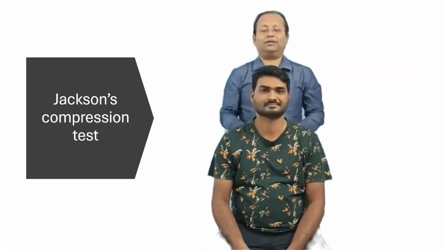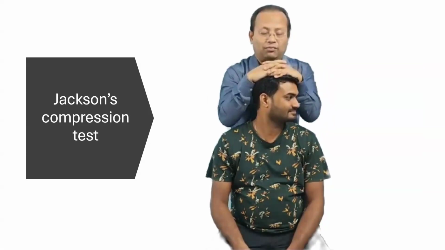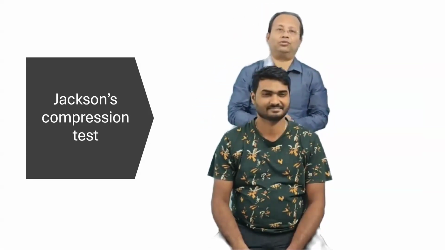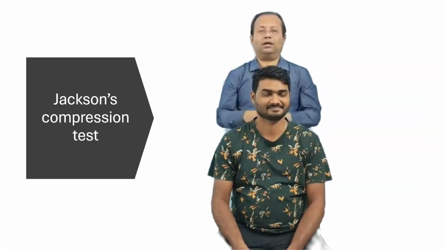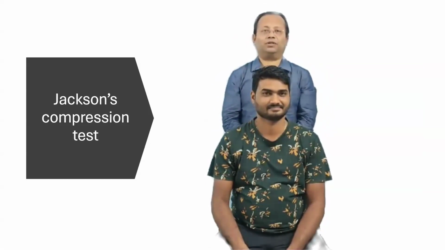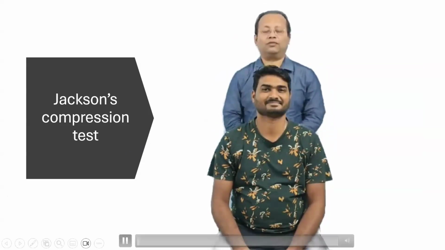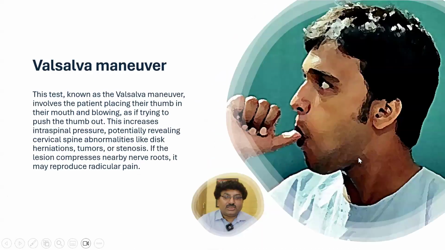radicular pain on the right side. Then I will tell him to rotate the head to the left side. Then again I will put a compression on his head axially for a few seconds, and I will ask whether there is a production of radicular pain on his left side. If there is any radicular pain produced, then I will assume that Jackson's axial compression test is positive. Okay.